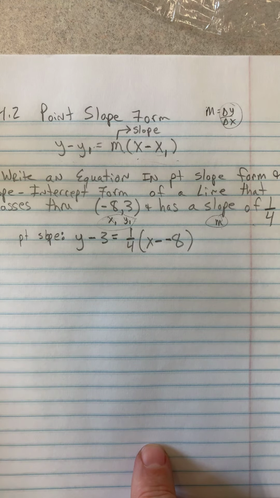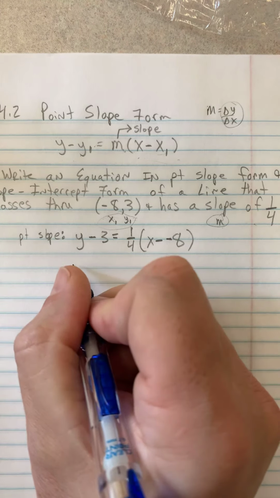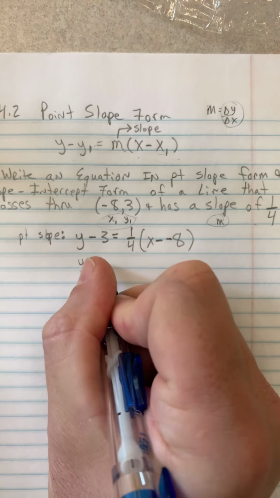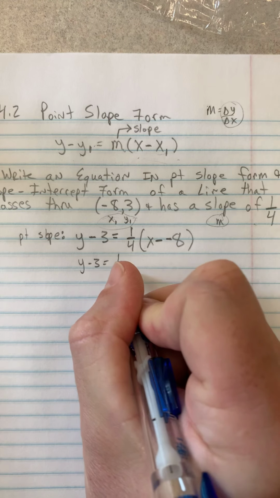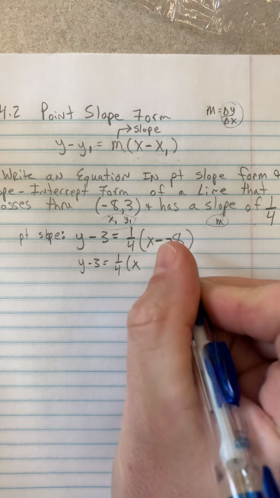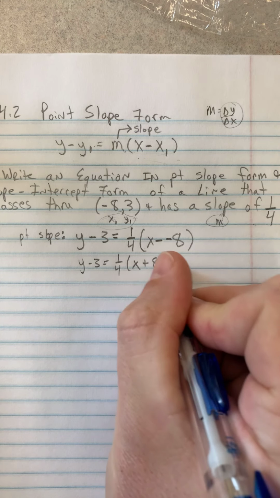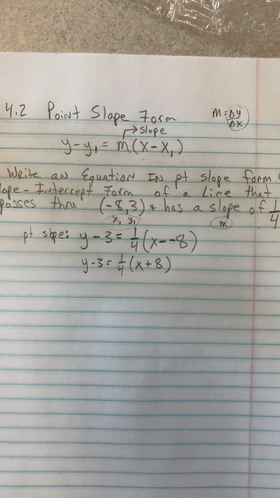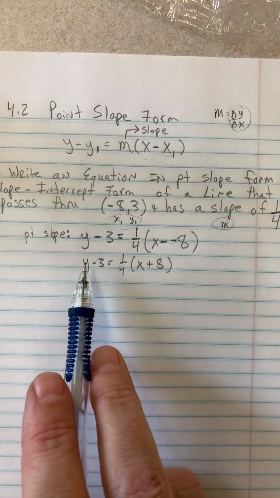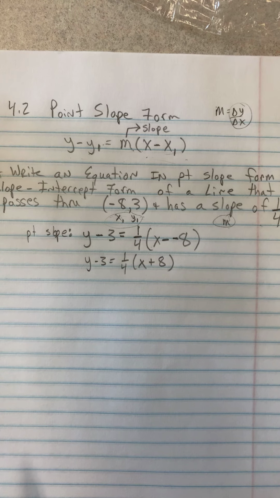I'm going to simplify this a little bit. So this will be y subtract 3 equals 1/4 times, minus minus becomes plus, x plus 8. I just wrote the equation of a line in point slope form.